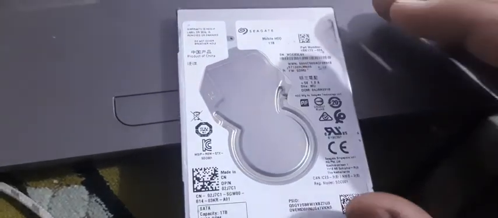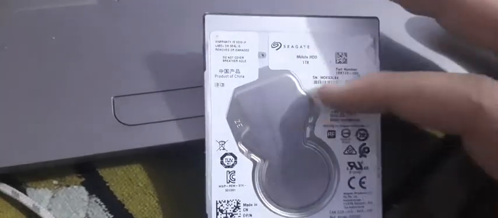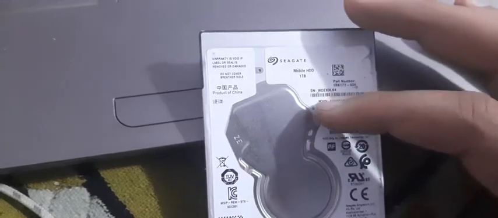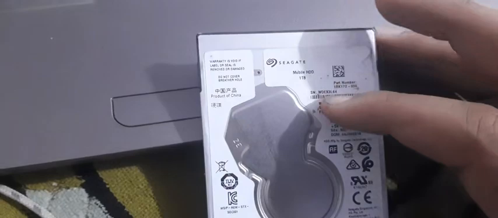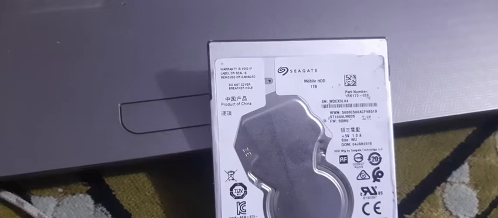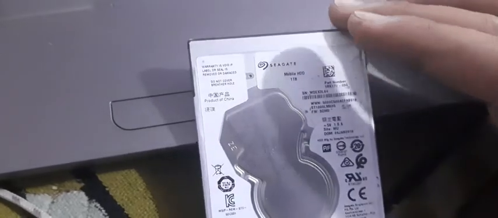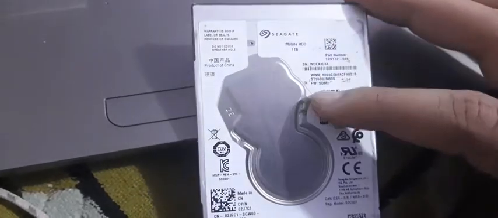It's a cheap hard drive. This is the best benefit of it. The best advantage is that it's cheap and it's very good for storing big data and archiving large files and so on. So it's low budget and it's a good hard drive and suitable for storing large data.